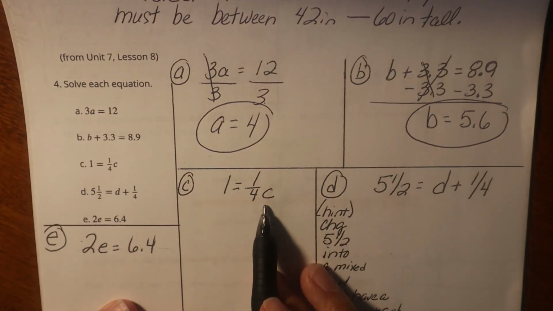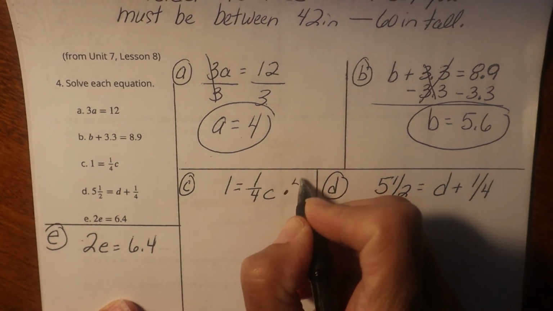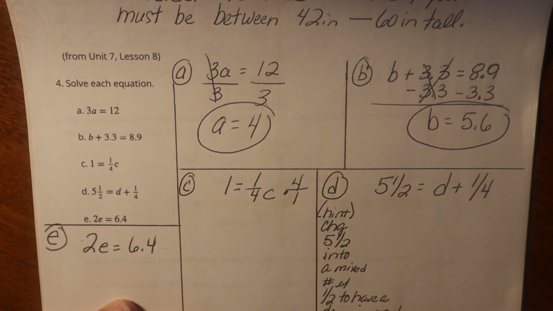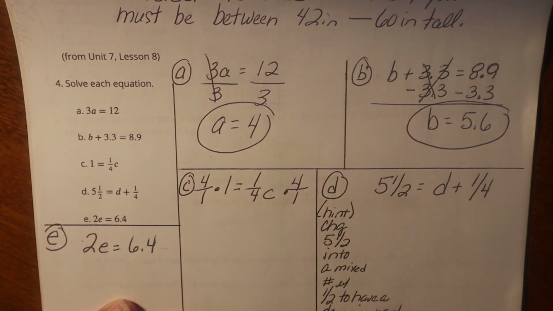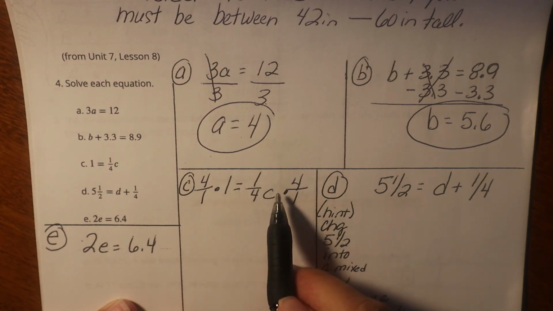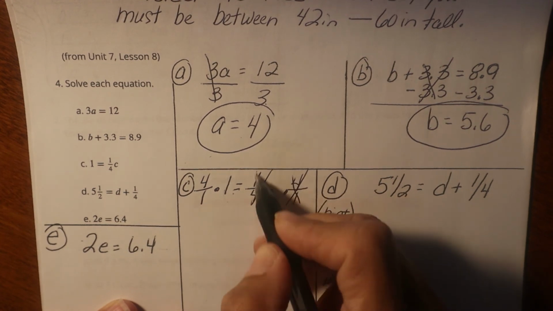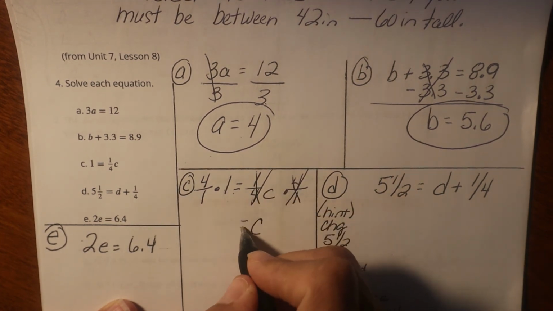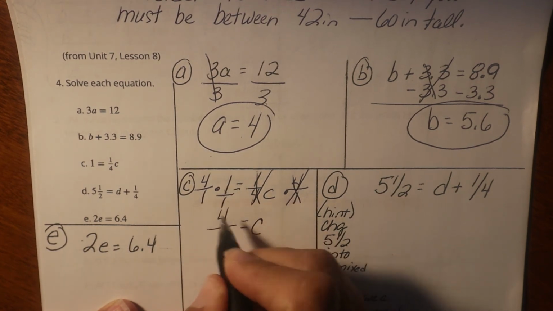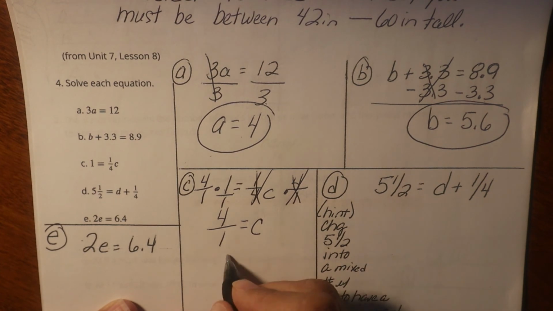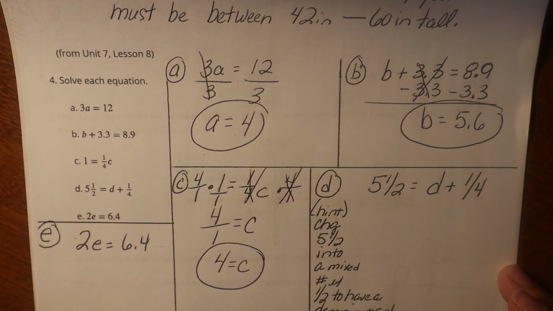Number C, again, I've got to isolate the C, so I've got a fraction. So I'm going to have to multiply by the reciprocal. So I'm going to multiply by 4/1. And guys, I'm going to do that to each side. Okay, some of you forget that whatever you do on one side, you have to do to the other. They're equalities. This cancels each other out. So I'm left with the C by itself. And then on the left side, 4 times 1 is 4. 1 times 1 is 1, and 4/1 is simply 4. So 4 is what C equals.